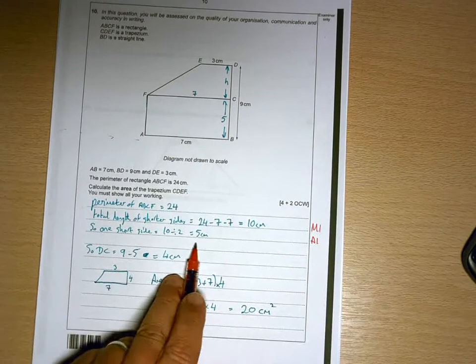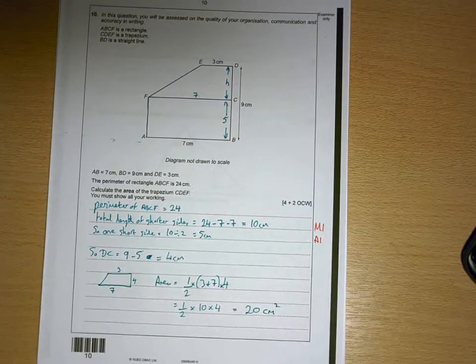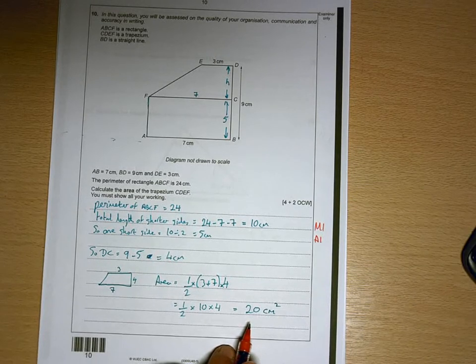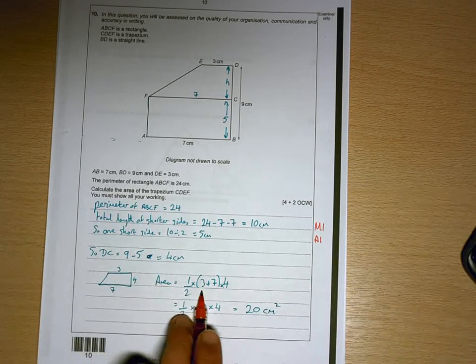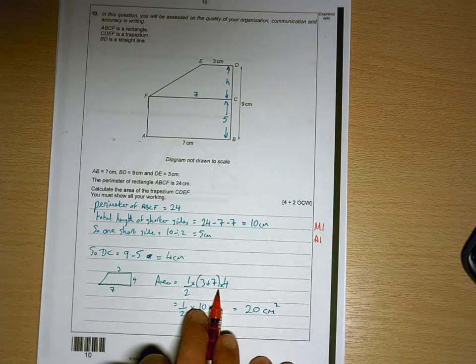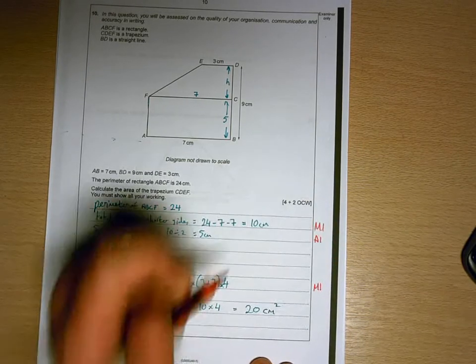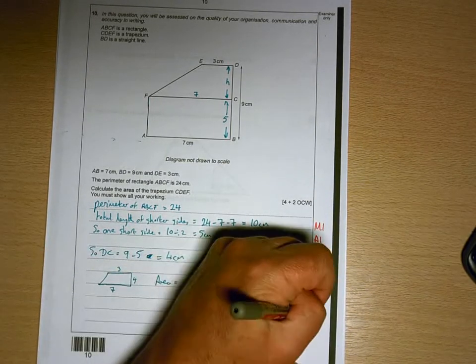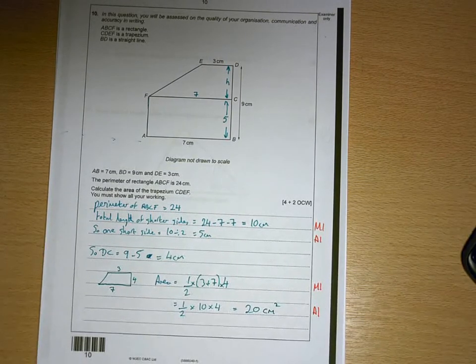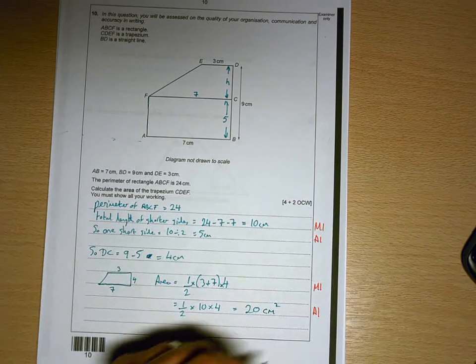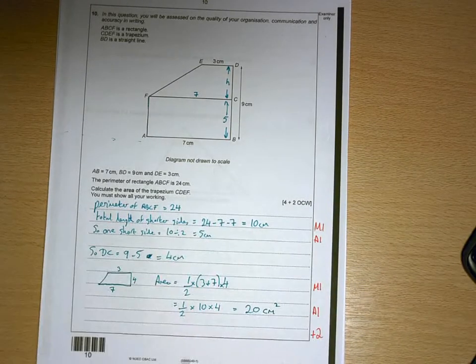So a correct method for getting the length of the short side of the trapezium. And then one method for subbing in to your trapezium rule, and 1 mark for your correct answer of 20, and then an additional 2 for how you organized and laid out your work.